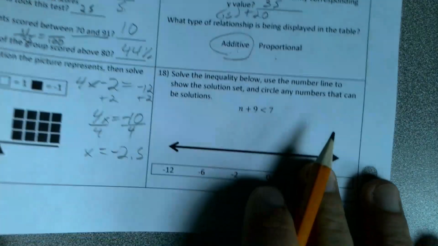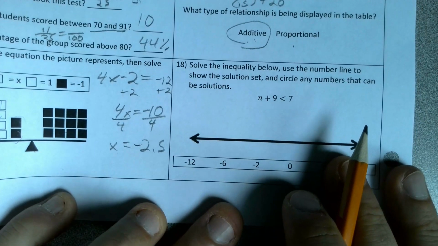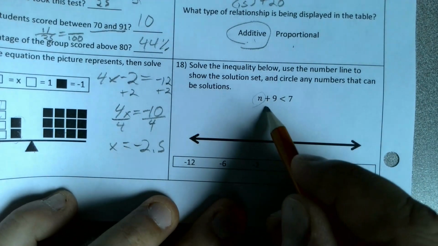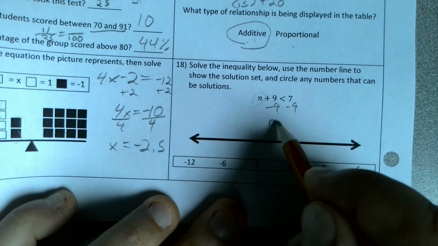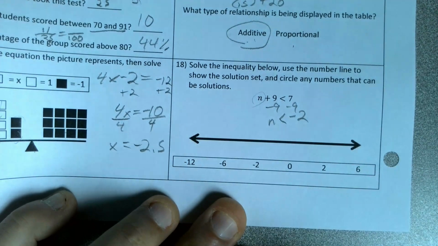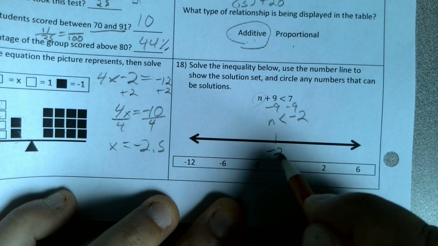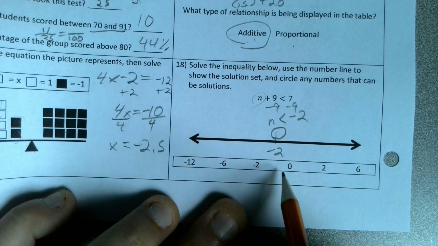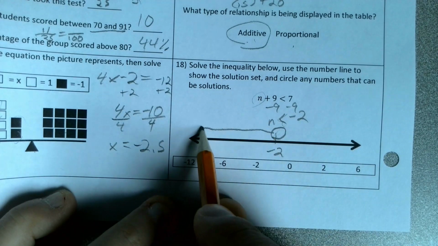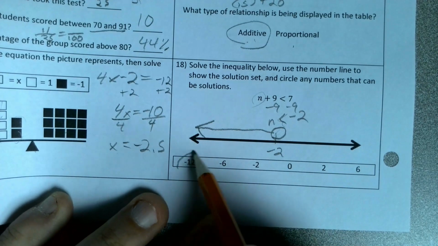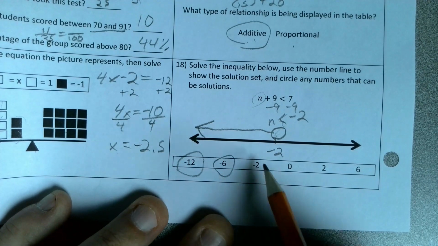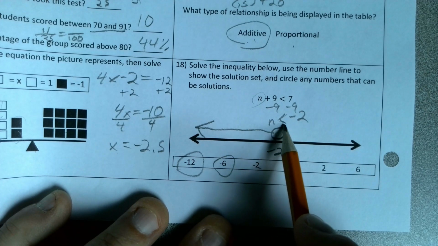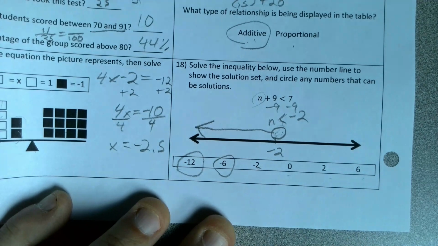Finally, we've got the inequality we're going to do. And we're going to solve for n before we do anything. I'm going to subtract 9 from both sides. I get n is less than -2. So on my number line, I'd have a -2 marked. I'd have an open dot above it because it's not allowed to be part of the answer. And then less than, anything less than that. So this choice is less than -2. This is also. That's -2, but it's not. If it was a solid dot, if it was or equal, then it would be allowed. None of these others are going to be allowed to the party.